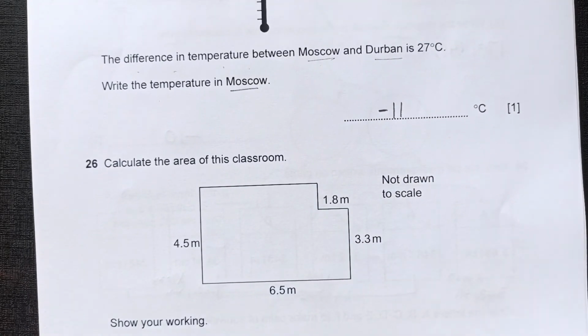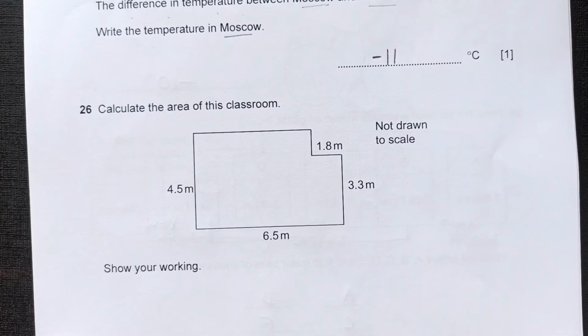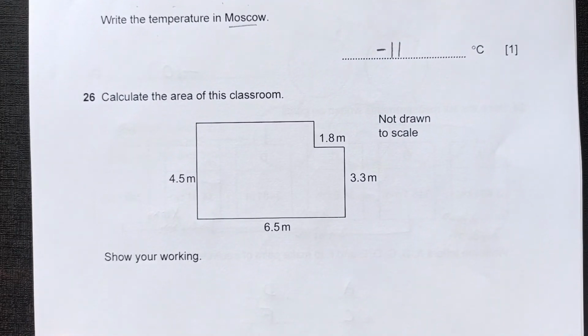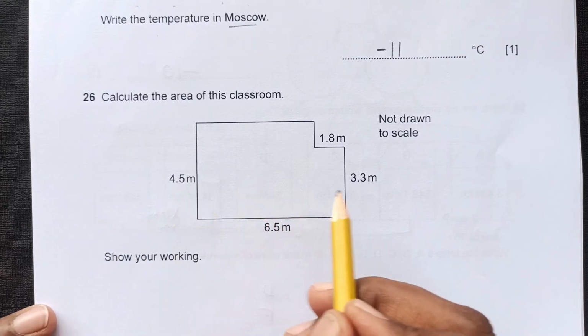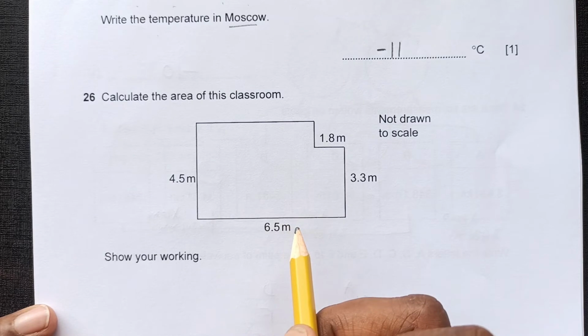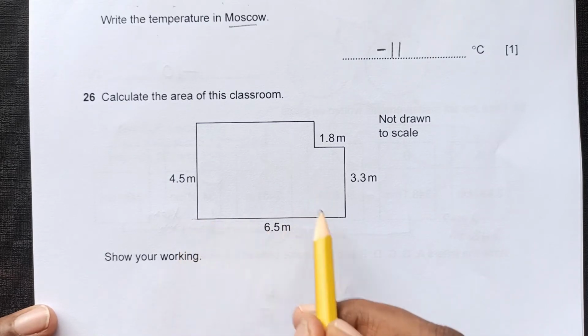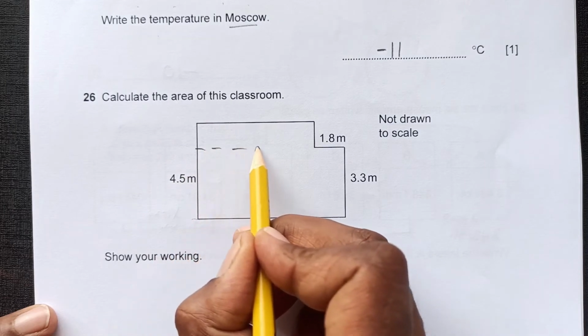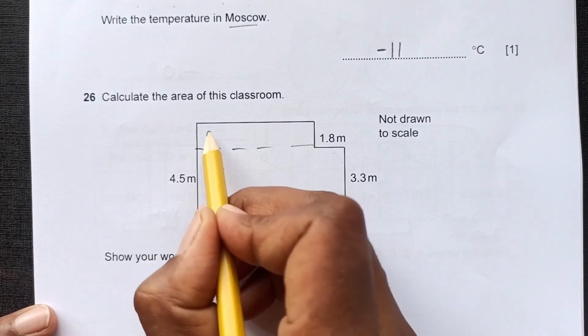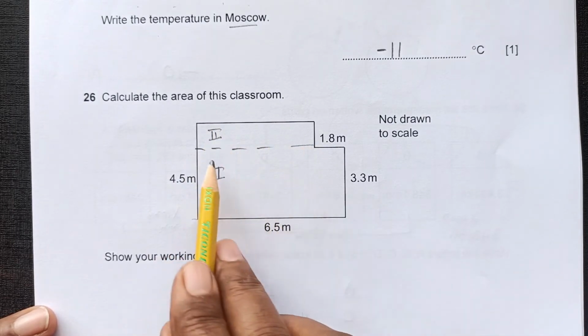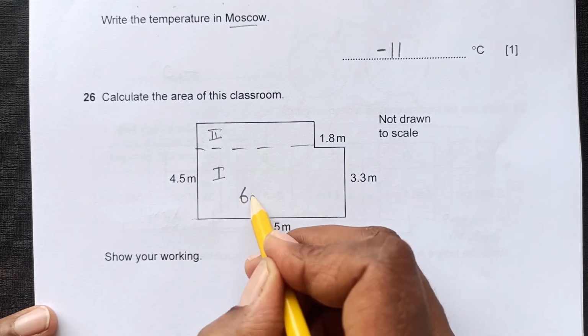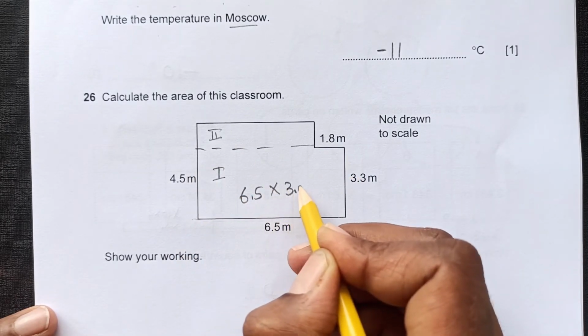Now number 26, calculate the area of this classroom. For the area, this is not a regular shape. We have different sides. We can split this up into parts that are easier to use. If I draw a line here, we get two shapes, shape 1 and shape 2. For shape 1, we have length times width, area 6.5 times 3.3.